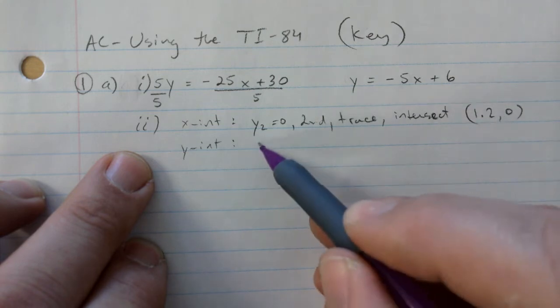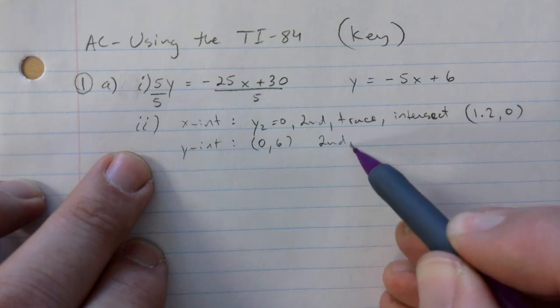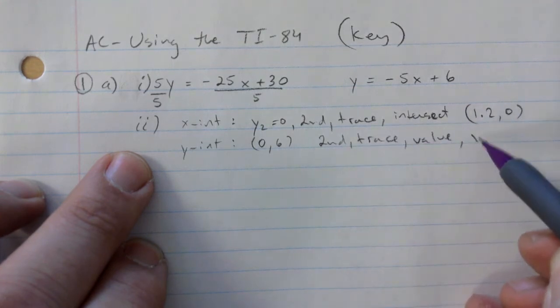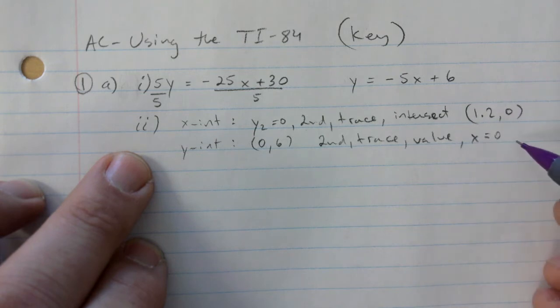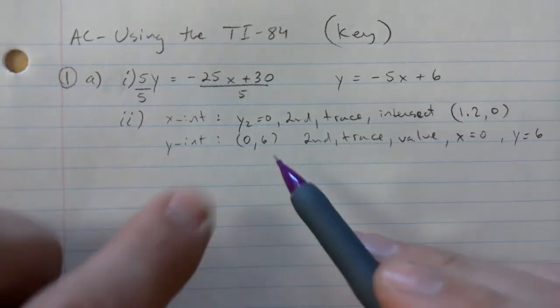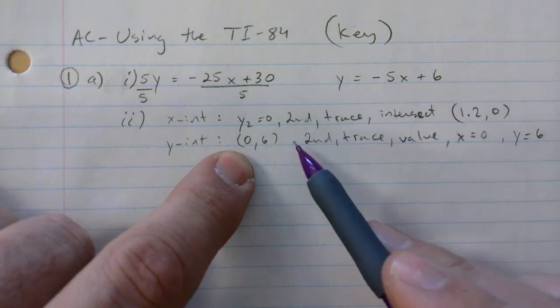There's nothing wrong with that, right? But if you did use second trace value, you let x equal to 0, and then y came out as 6, regardless of how you did it. So with this, I don't really need keystrokes because you can just take it from your equation.